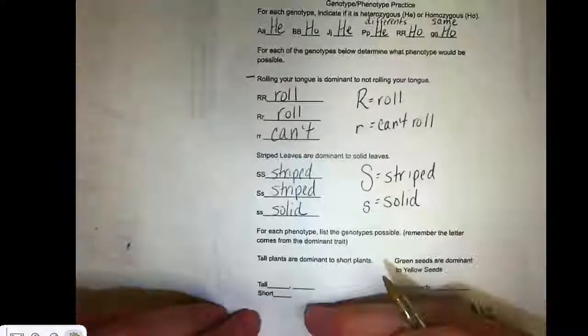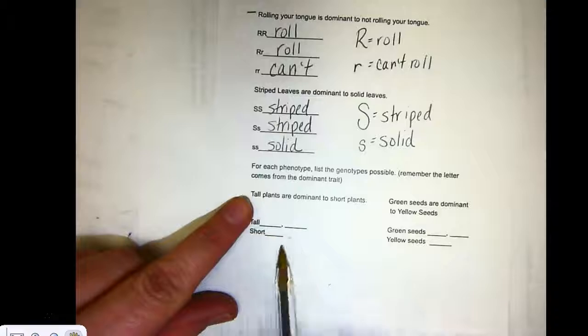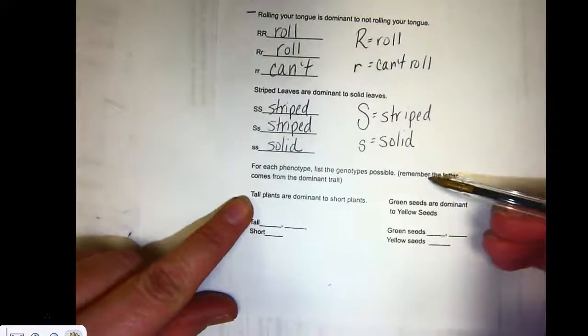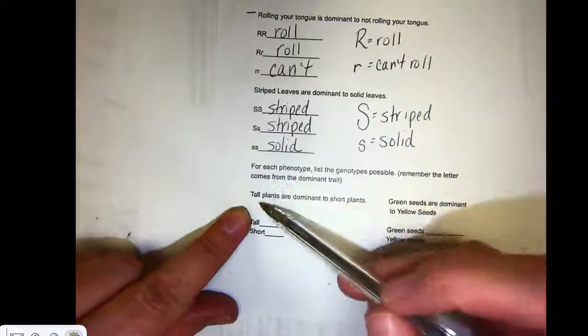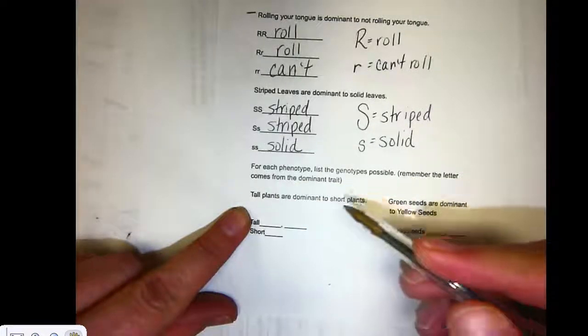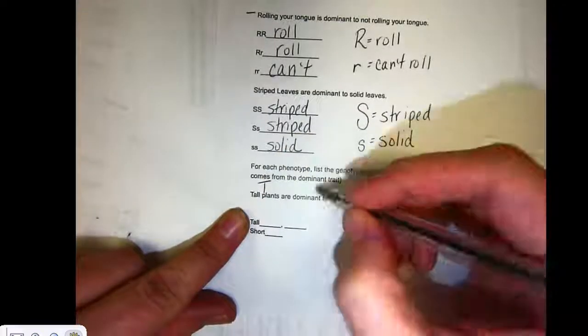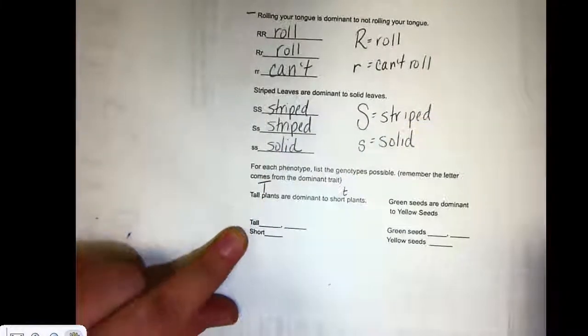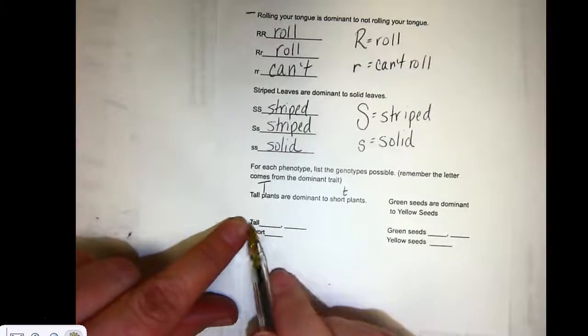Now let's go the other direction. If I give you a phenotype, we want you to list the genotypes. Remember, the letter comes from the dominant trait. We're talking about tall plants being dominant, so we're going to be using T's. Tall plants would be a capital T. Short plants are recessive, so it'll be a lowercase t. We have two different genotypes that could give us a tall plant.